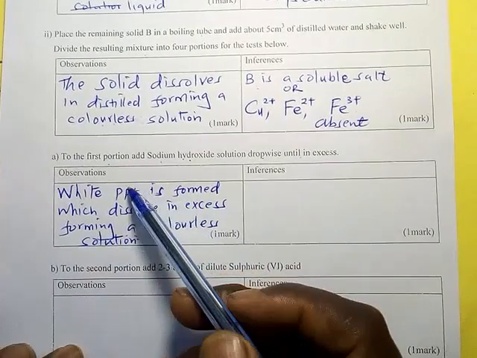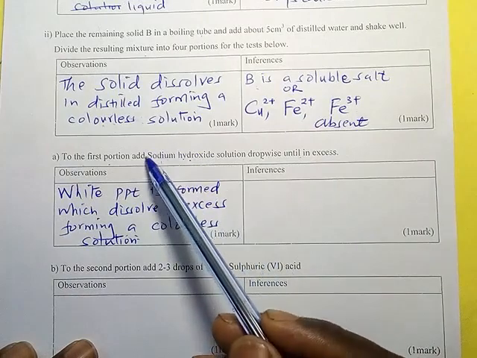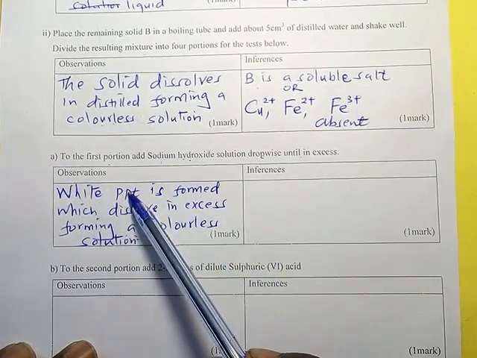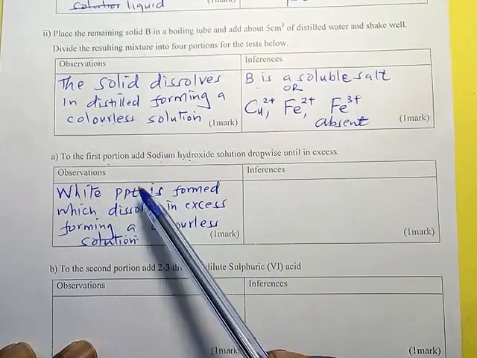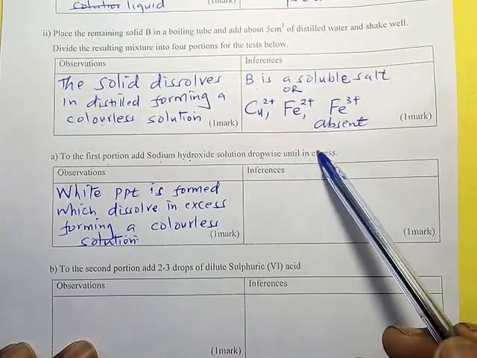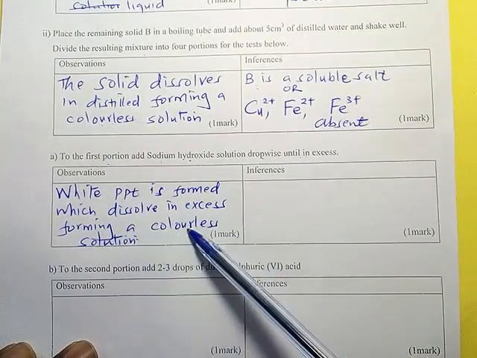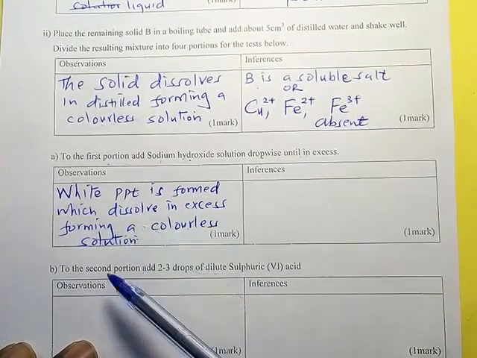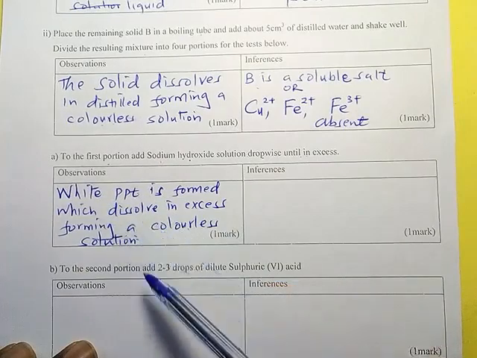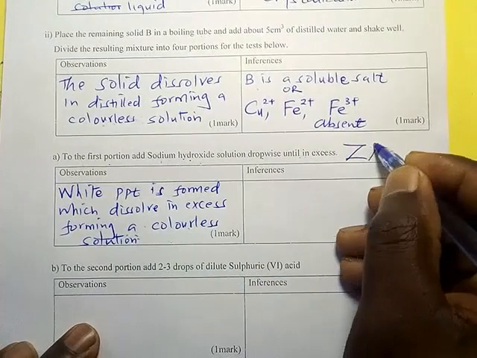I want to remind you here that we need to make observation first. When you put 2 drops, a white precipitate is formed, and then tell us what happens when you put the sodium hydroxide in excess. Did the white precipitate dissolve to form a colorless solution, or did it not? If it dissolves to form a colorless solution when you are adding sodium hydroxide, then it means ZAP is present.